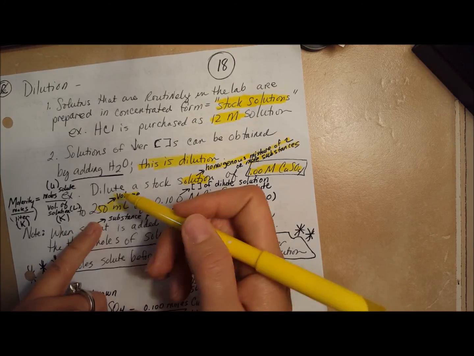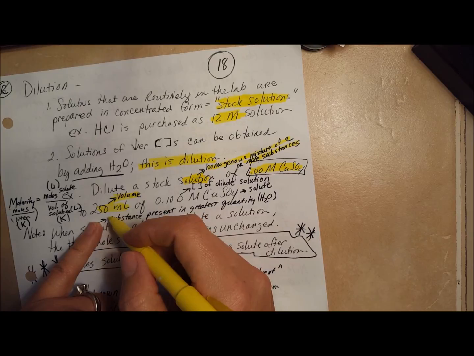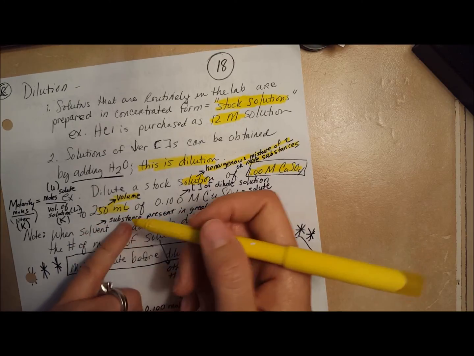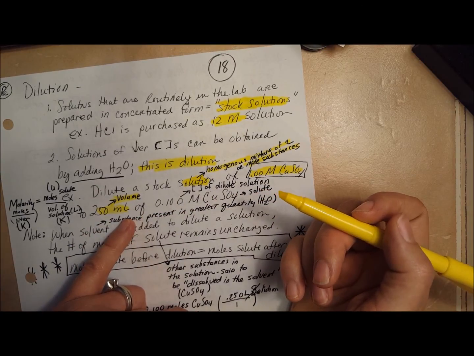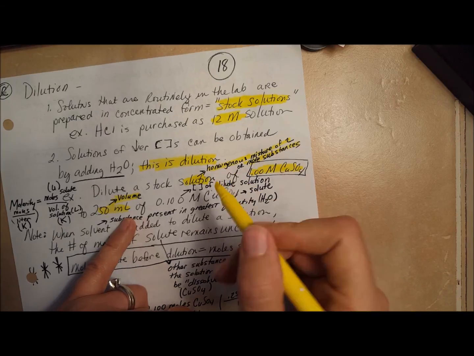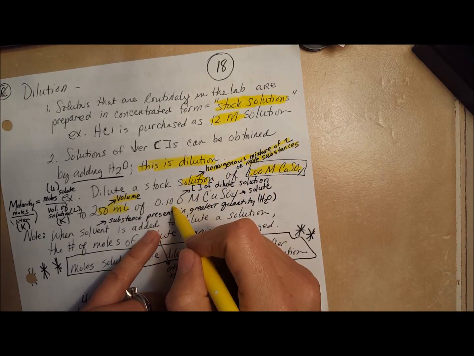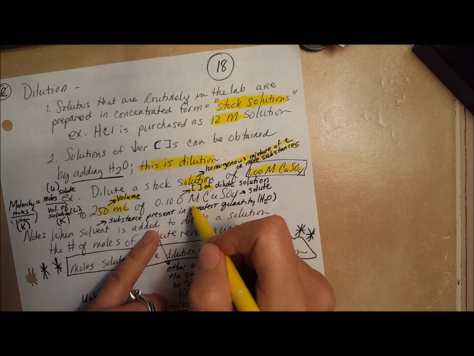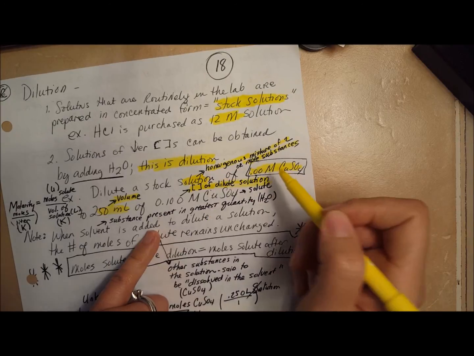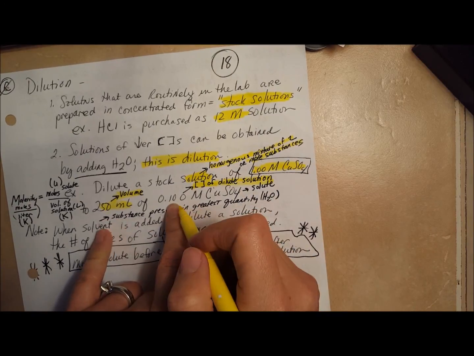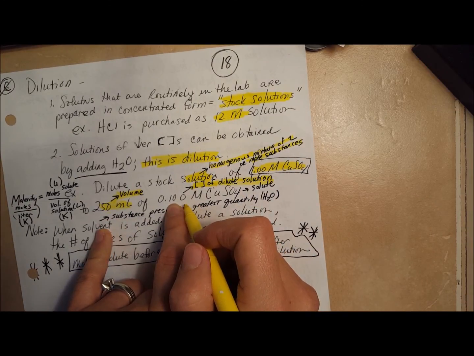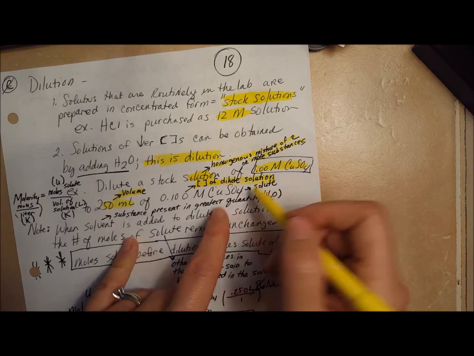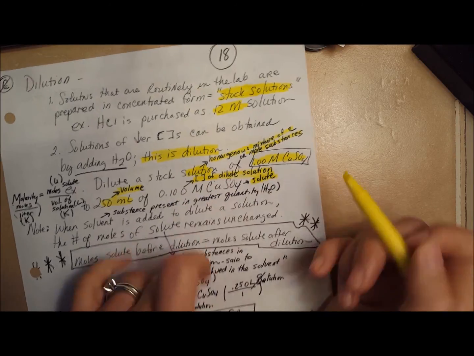And remember, when we do the molarity equation, this has to be converted to liters, of 0.1 molarity copper sulfate, the concentration of the dilute solution. That's what we're aiming to dilute the solution to. And copper sulfate is the solute.